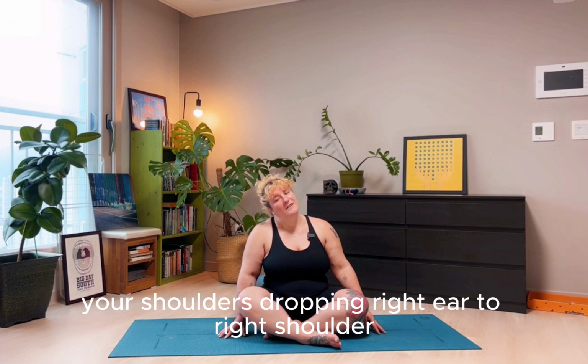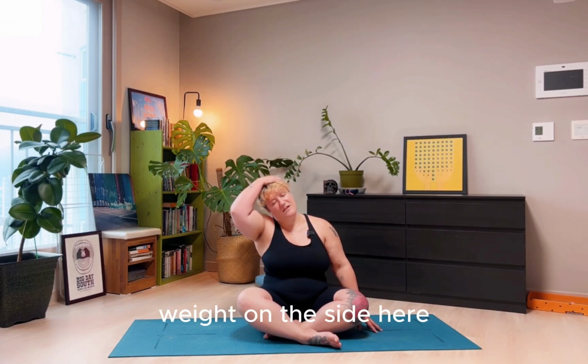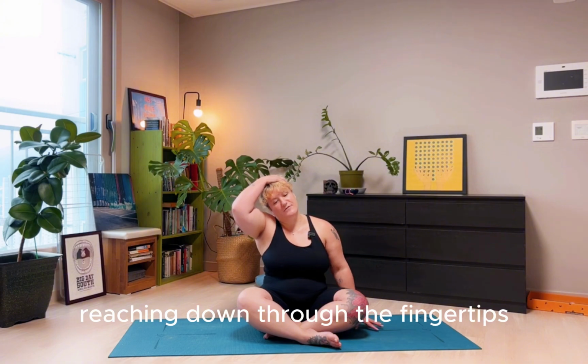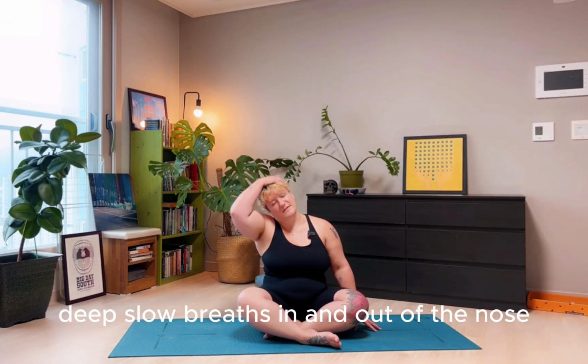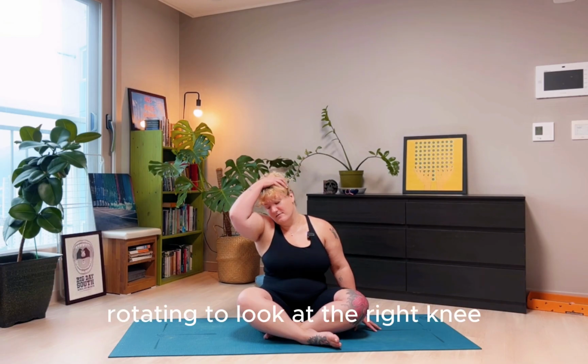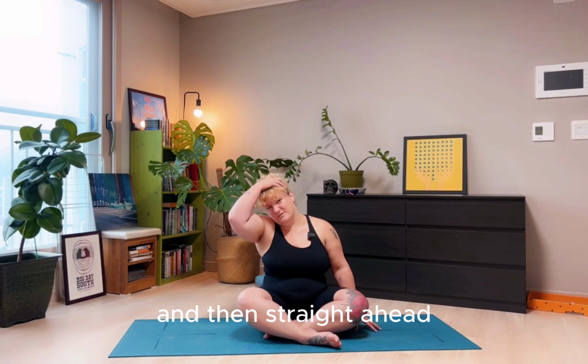Relax your shoulders. Dropping right ear to right shoulder. Again, using the hand just for a little extra weight on the side here. Reaching down through the fingertips. One side is bound to feel different than the other. Deep slow breaths in and out of the nose. Rotating to look at the right knee. And then straight ahead. Looking at the knee. And come up. Longer.